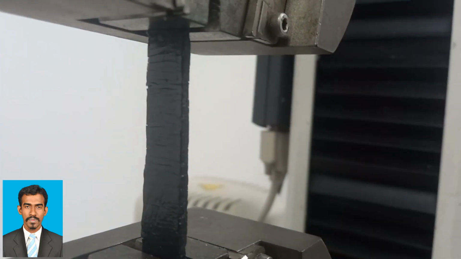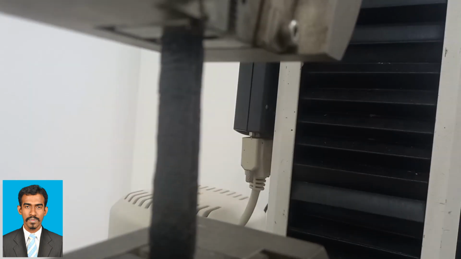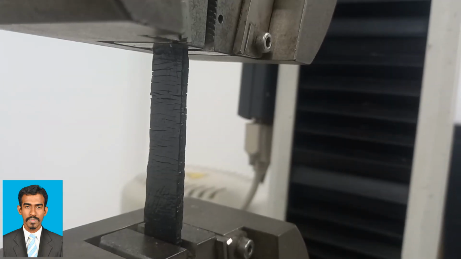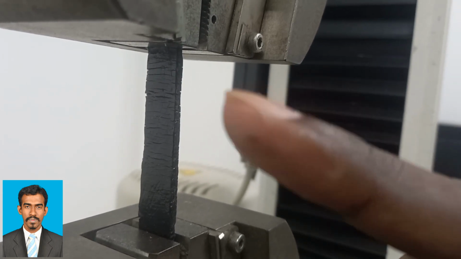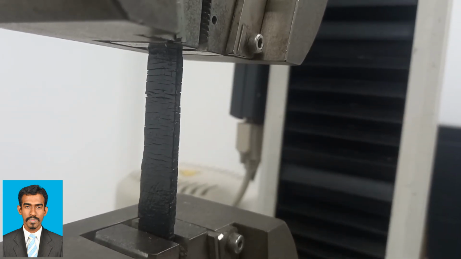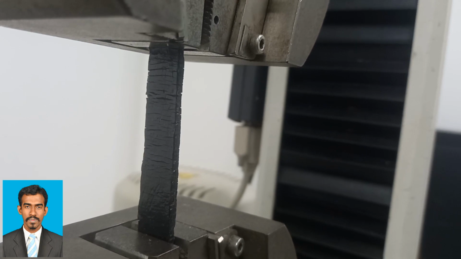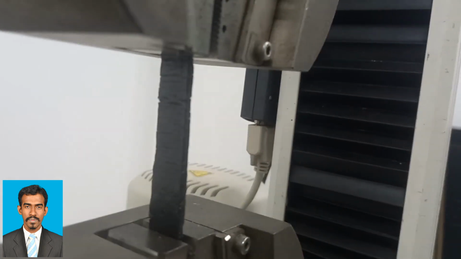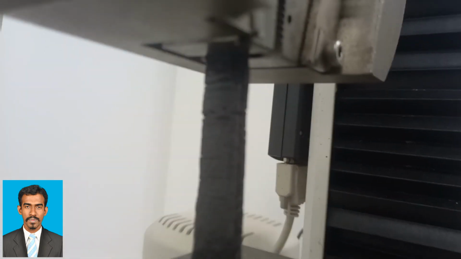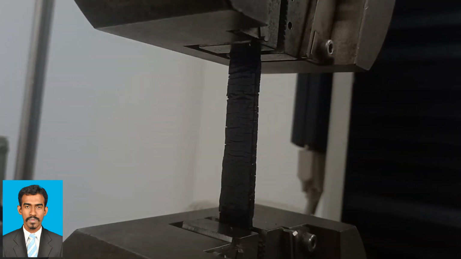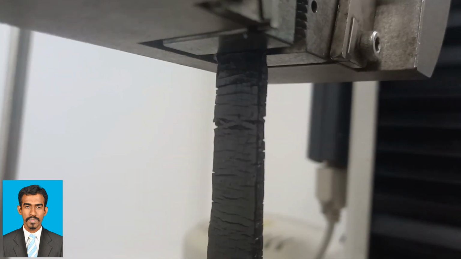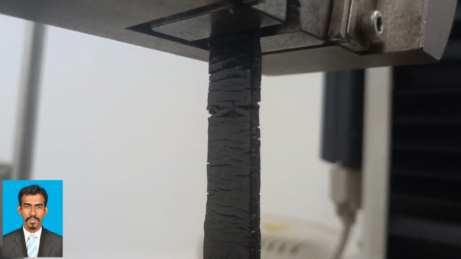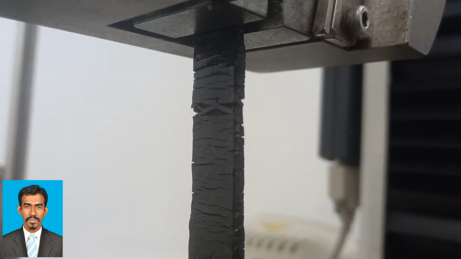Once the test is started, the UTM will apply load on the specimen, which will create extension on the specimen. This extension is shown on the x-axis and the load is shown on the y-axis. With the increase of force, at a stage the crack would start on the specimen, which is called crack initiation. Either it can be a metallic sample or composite sample. The crack initiation will start, and along with time this crack will propagate, which is called crack propagation.